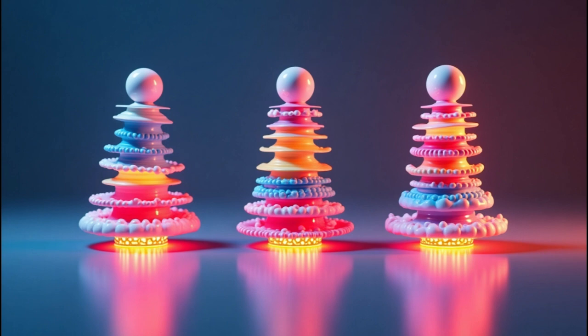1. Only one disc can be moved at a time. 2. Only the top disc may be moved. 3. A larger disc cannot be placed on top of a smaller one.